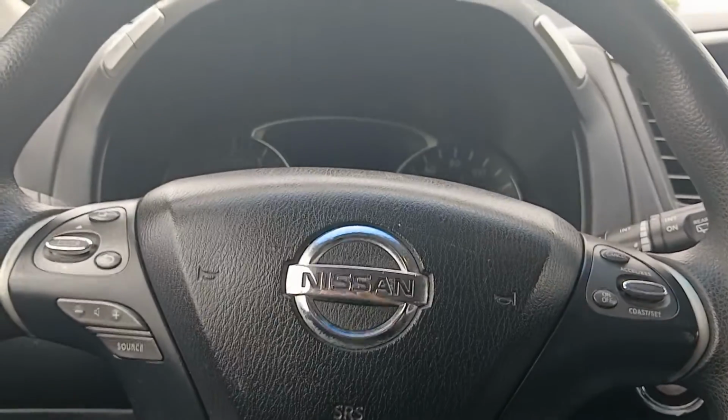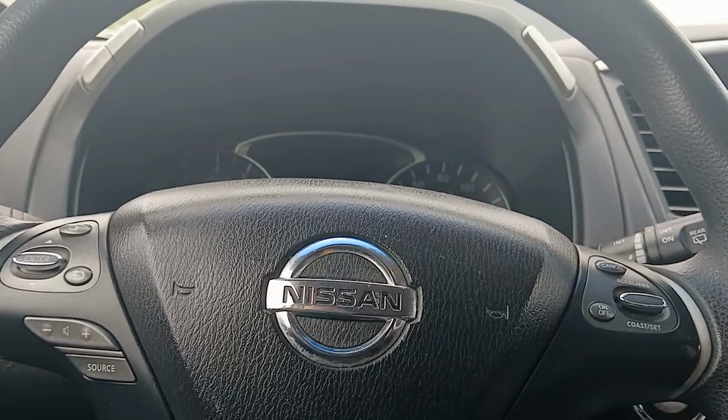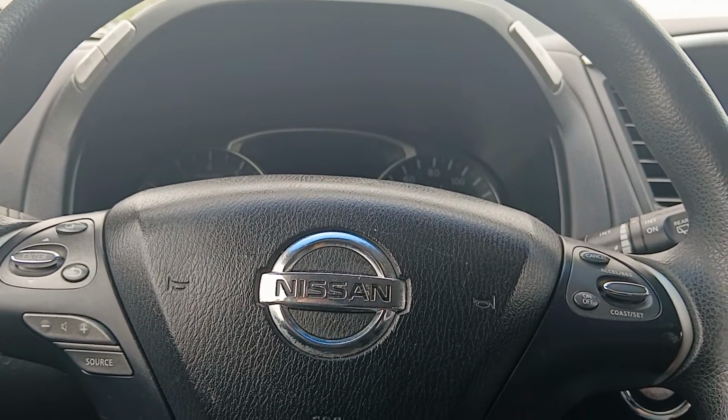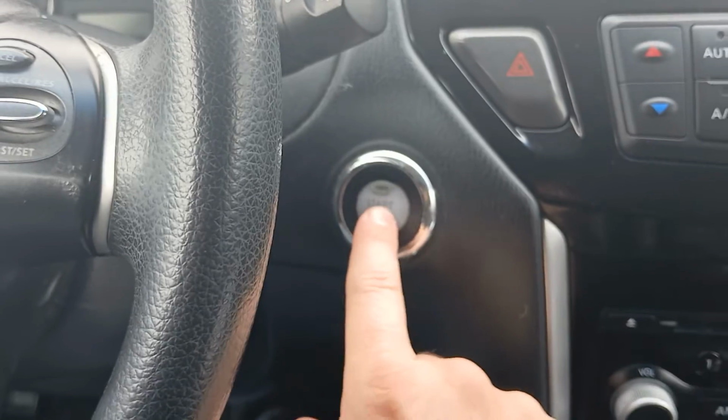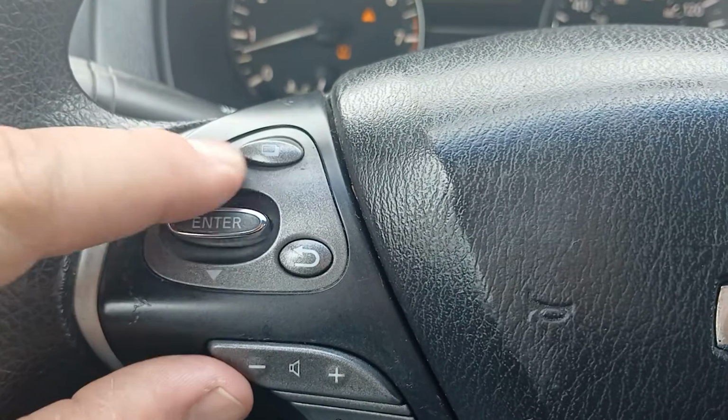Hello, I'm in a 2015 Nissan Pathfinder, and today I'm going to show you how to see your fuel consumption based on your driving, your recent driving at least. So first we will start the vehicle, and then once it all boots up, we're going to use these buttons to toggle between everything.